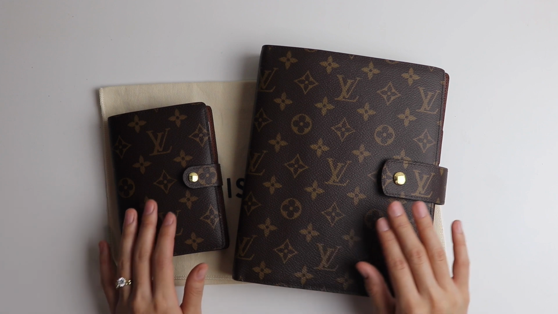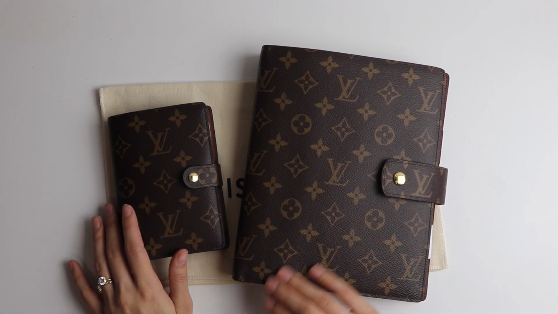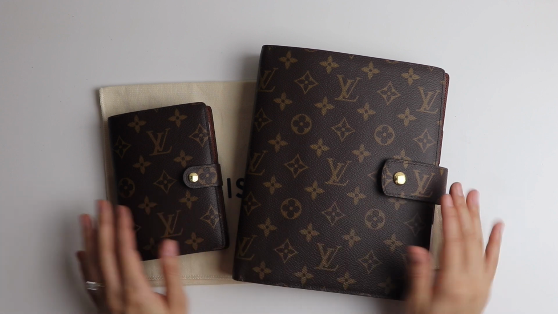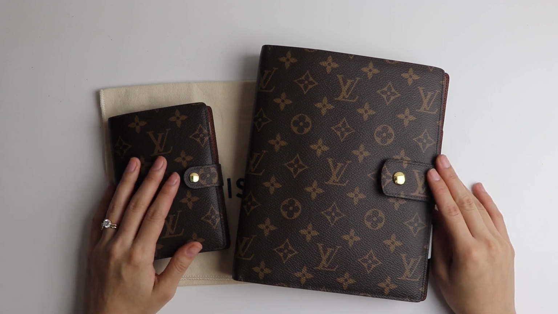The other planners that you saw in my 2021 planner lineup are really like my memory keeping and scrapbooking and journaling books, so they really aren't like my planners. I really only use these two planners here.